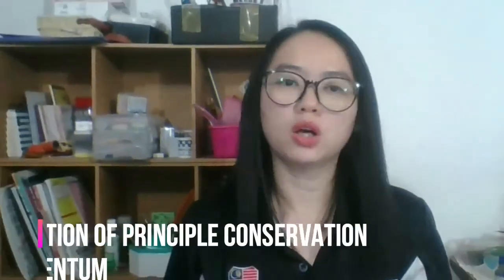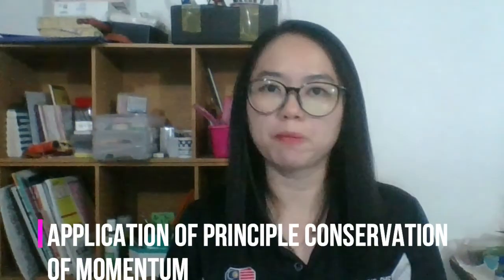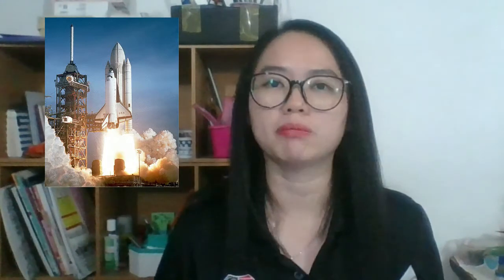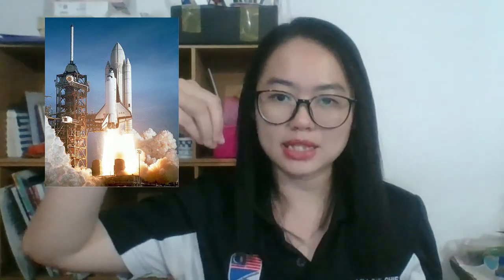Now I will talk about six applications of the principle of conservation of momentum. The first one, the rocket. The rocket works according to the principle of conservation of momentum. The fuel, a mixture of oxygen and hydrogen, is pumped into the combustion chamber and burned. This combustion produces exhaust gases at high temperature and high pressure.